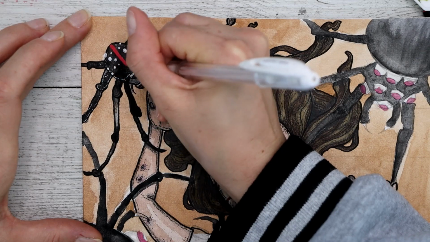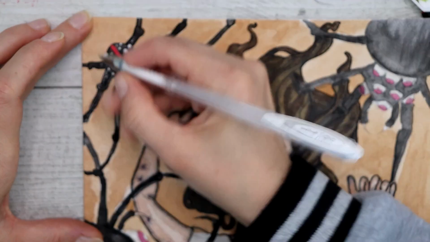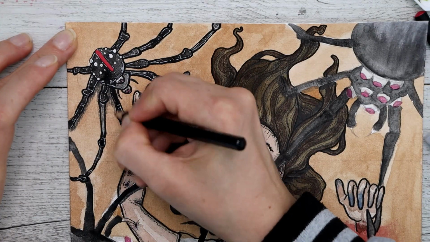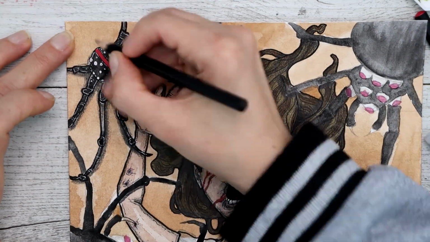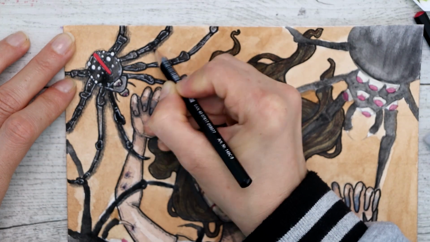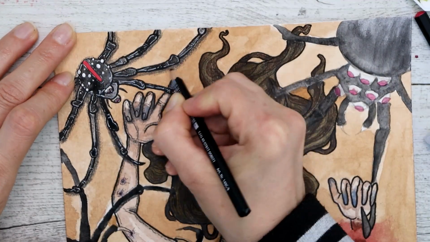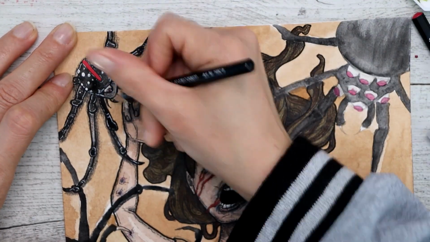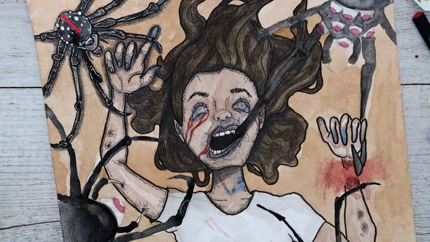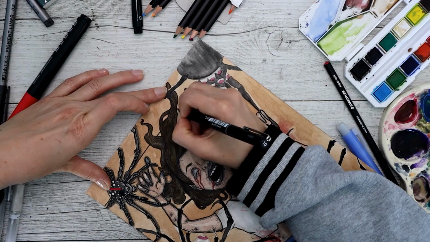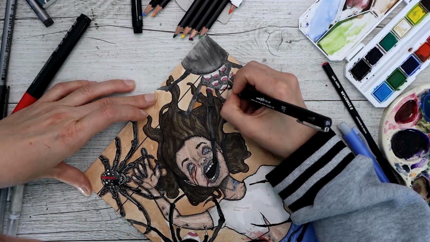Not only did I use watercolors in this, but as I've talked about, I have gotten into some coloring pencils again, putting that down as shading and whatnot. And then I actually used gouache in this piece as well. I used gouache on the spider's webbing.